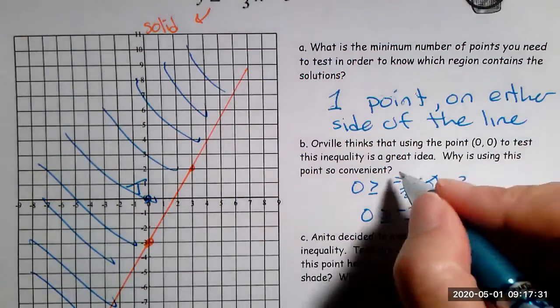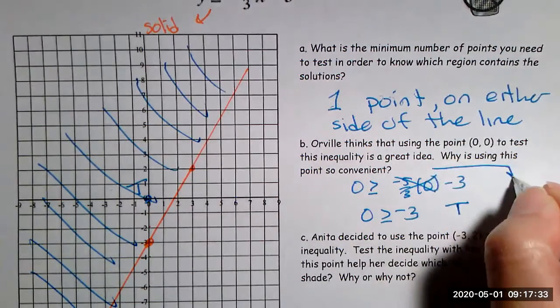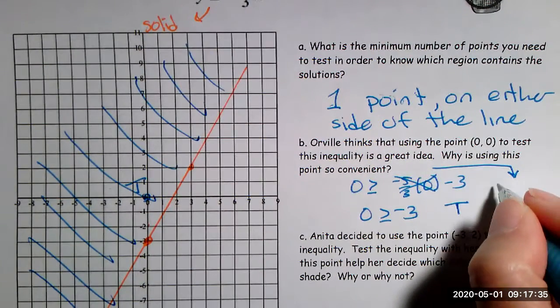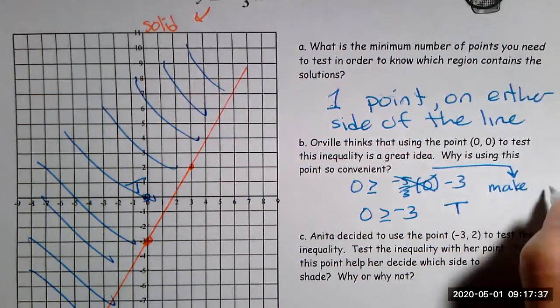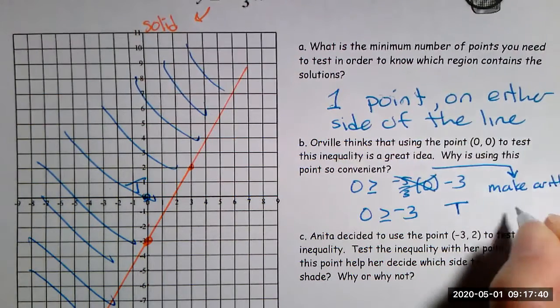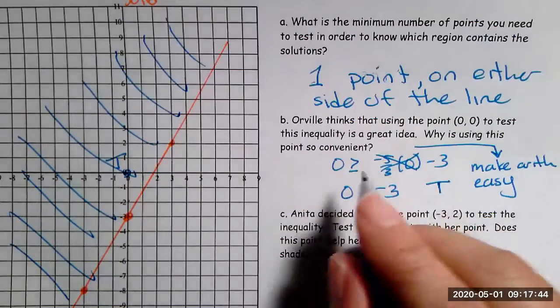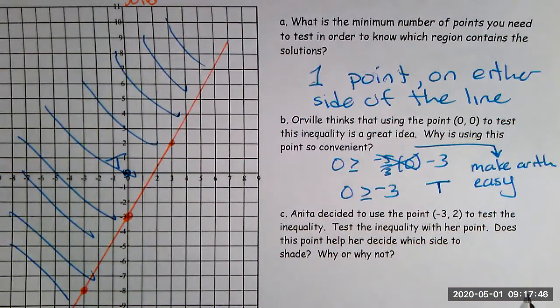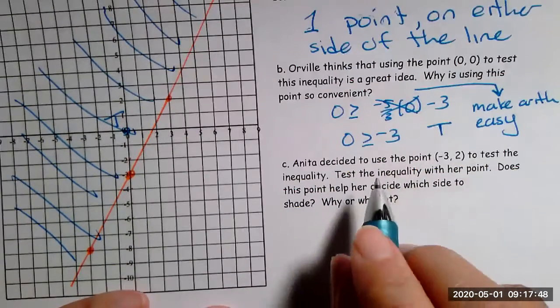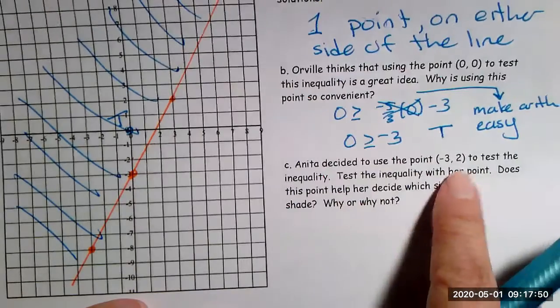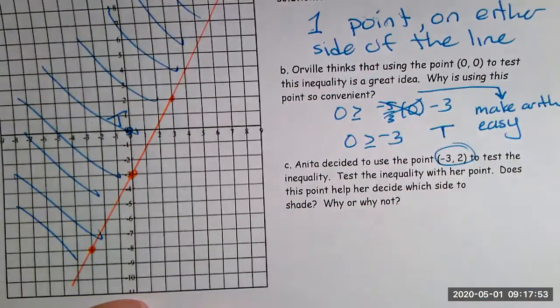Okay, let's answer the question, why is it convenient? It's because it makes the arithmetic easy. The arithmetic's easy to do because I'm multiplying by 0. Our friend Anita decides to test a different point. That's fine, good for her. She can test that one.